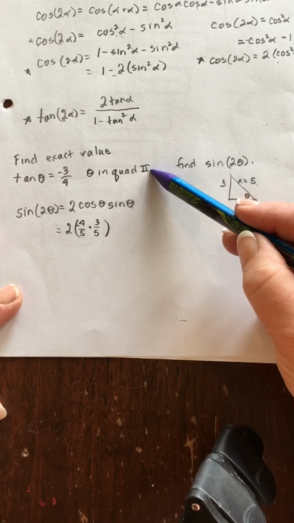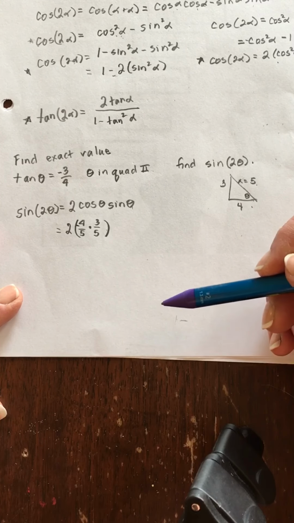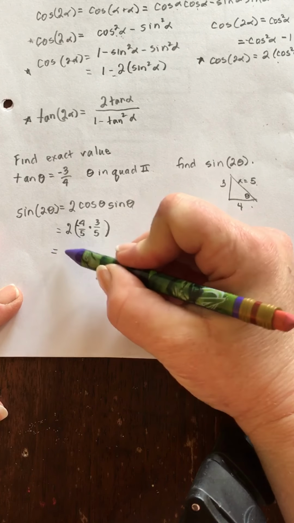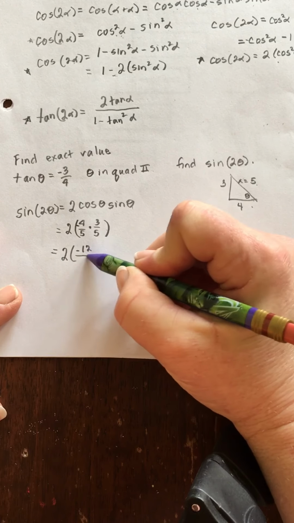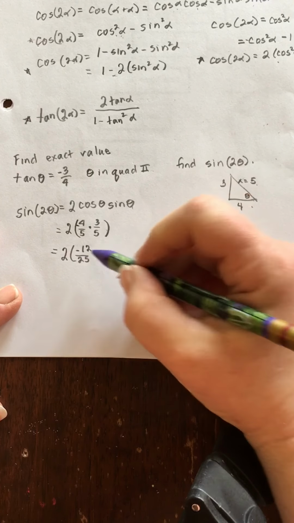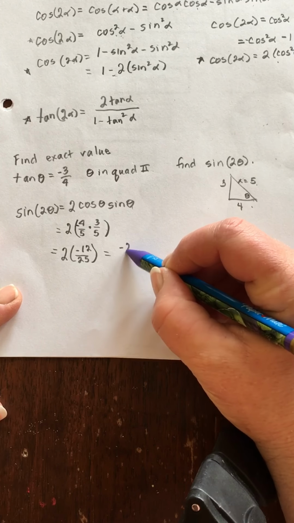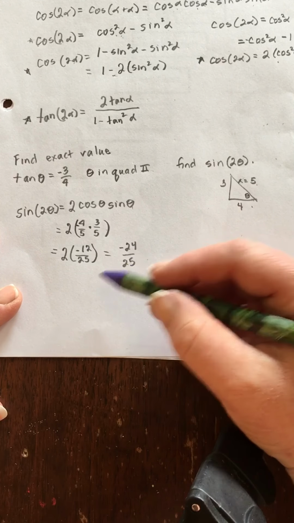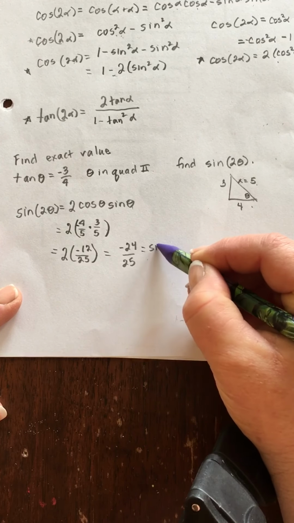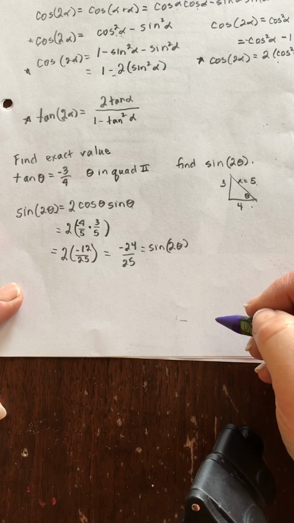In the second quadrant, the sine is positive, so I can go ahead and leave that positive. So I'm going to simplify 2 times negative 12 over 25, and then I can simplify a little bit more, and I can get negative 24 over 25.